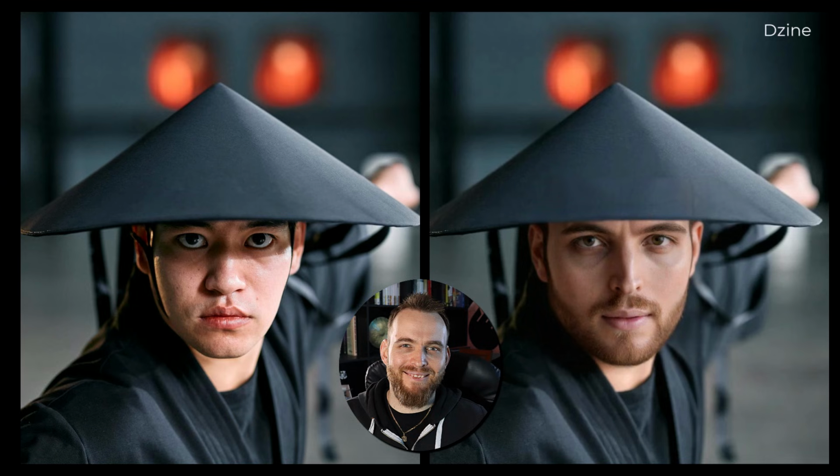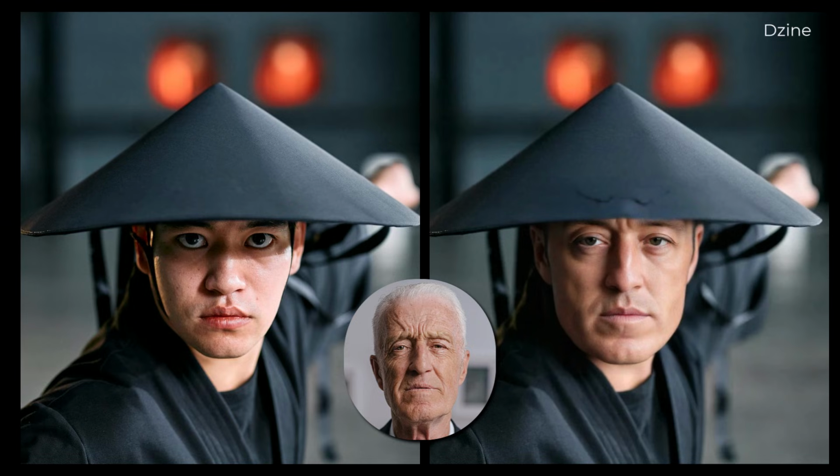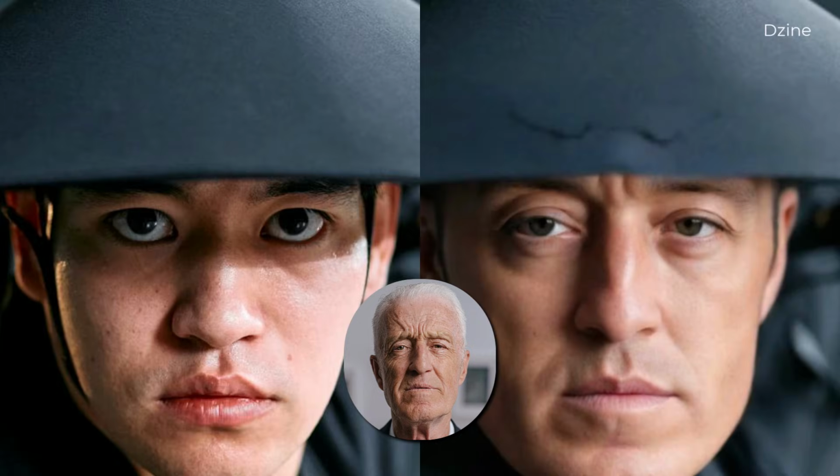It does look like me mostly. It doesn't look 100% perfect, but it definitely nailed my features and added the beard in there in a nice way where it doesn't interfere with the rest of the image. But the old man looks a little bit not quite right. There's a weird sort of element on the hat there. I don't know if you noticed that, but also he doesn't look old. He looks a lot younger, and I just don't think it's done a great job with this particular image.